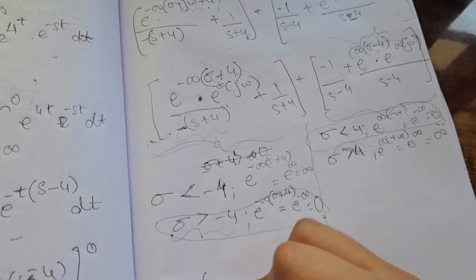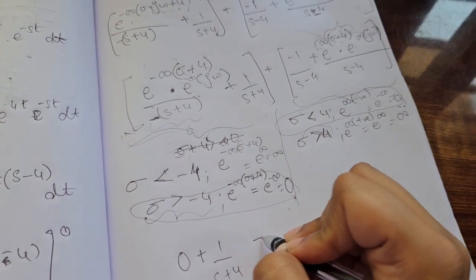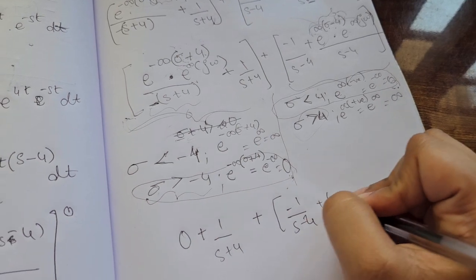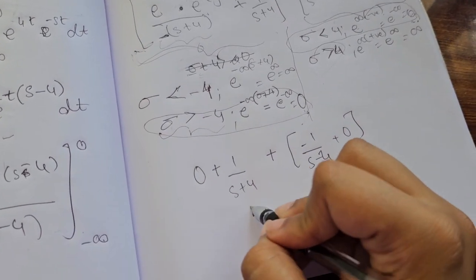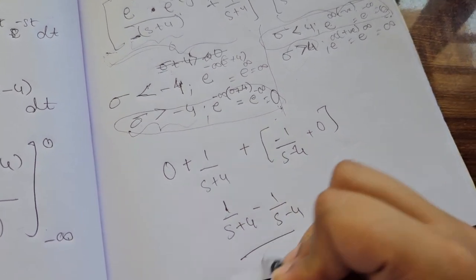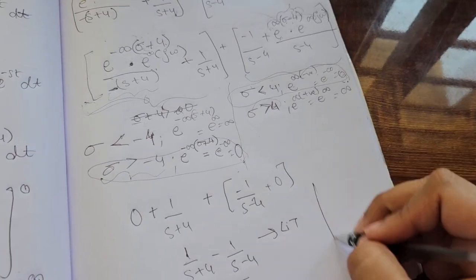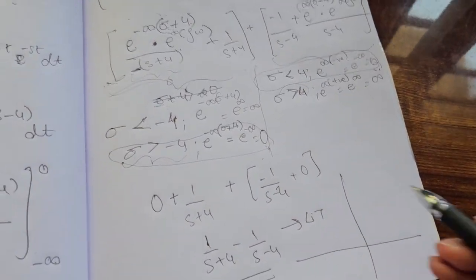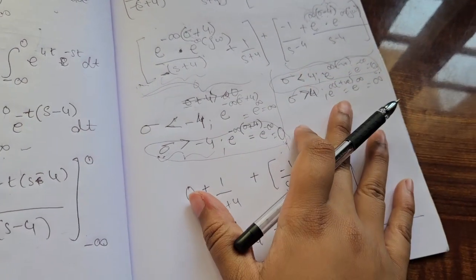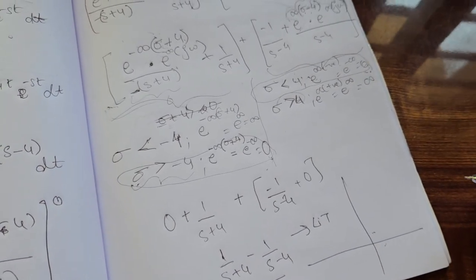So we can write it as 0 plus 1 upon s plus 4 plus minus 1 upon s minus 4 plus 0. Just go ahead and write that together. That's 1 upon s plus 4 minus 1 upon s minus 4. Yay, and that's my Laplace transform. My region of convergence is even easier to find because I've already written it and marked it. This is such an important step, because without it you would be very confused about your region of convergence.